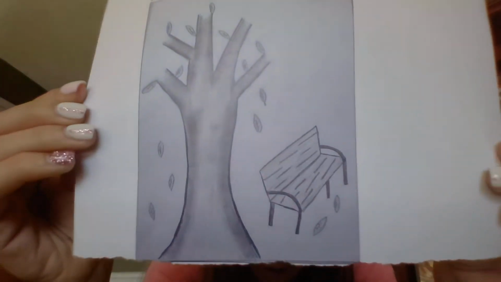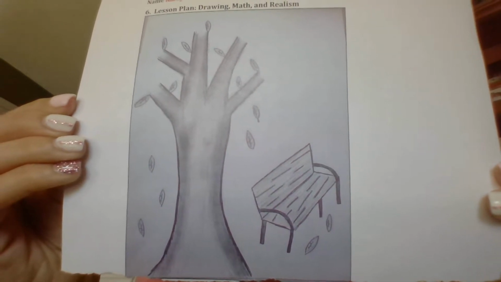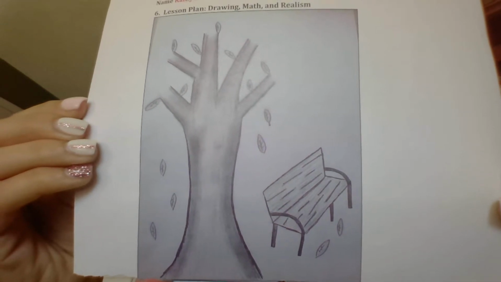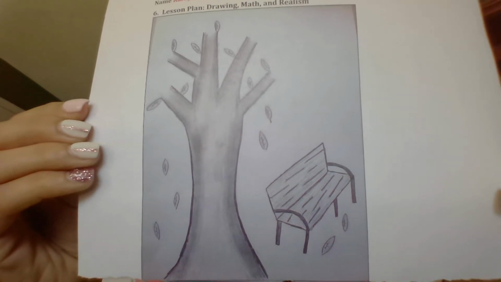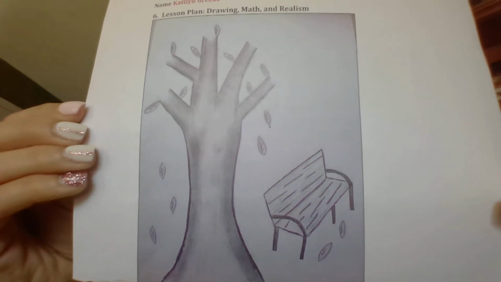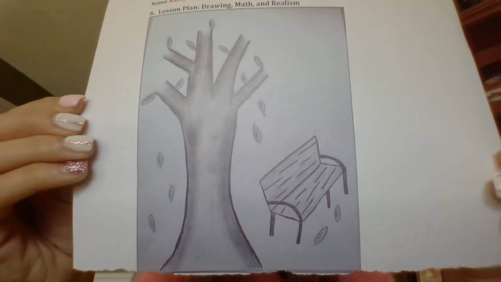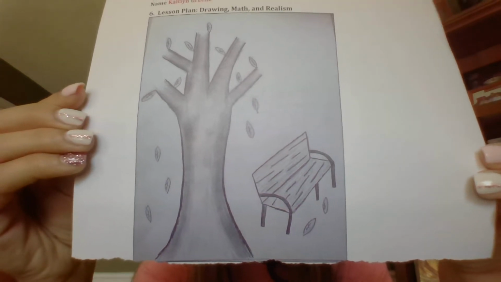Next was realism. And here's mine. It is a tree with a bench. The standard I used is to compose two-dimensional shapes, so rectangles or squares, or three-dimensional shapes to create a composite shape and compose new shapes from that composite shape. So I took those shapes to composite a tree and then a bench. And this one was probably really fun for me just because I got to use basically just a pencil and my finger, and I shaded it with my finger, and I learned a lot about myself that I can do it.